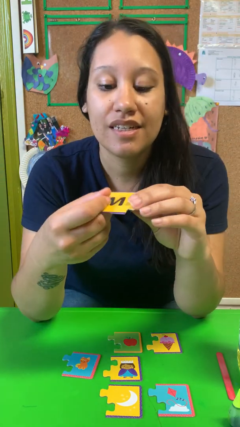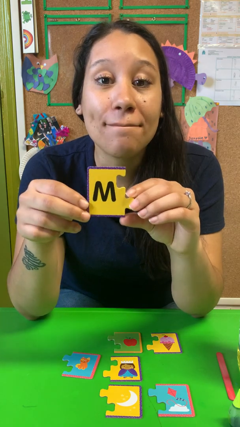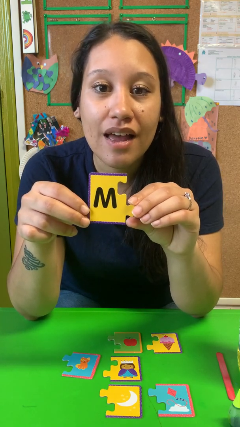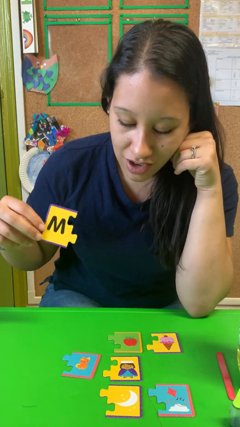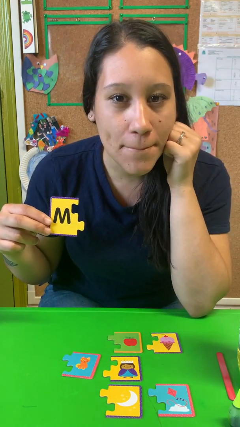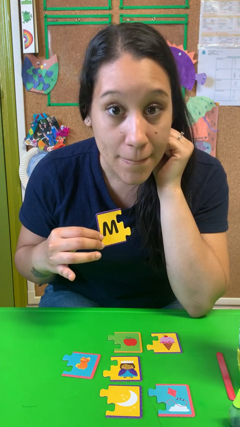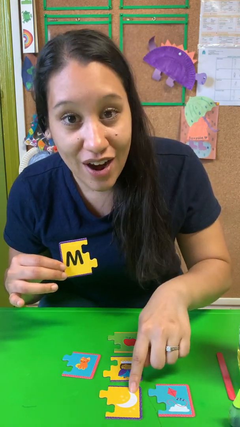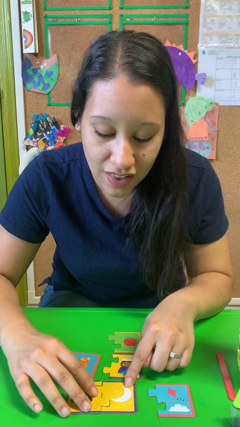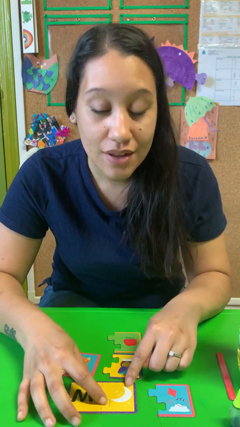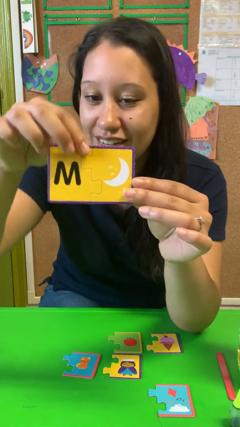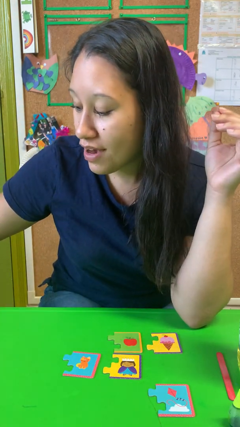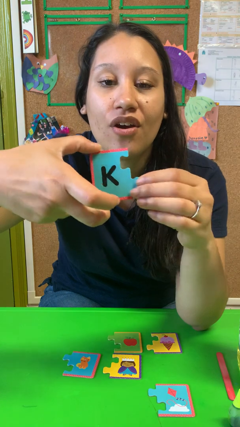Next is M. What sound does M make? M, right? So do you see something here that starts with M? Moon, right? Moon starts with the letter M. Moon. Good job.